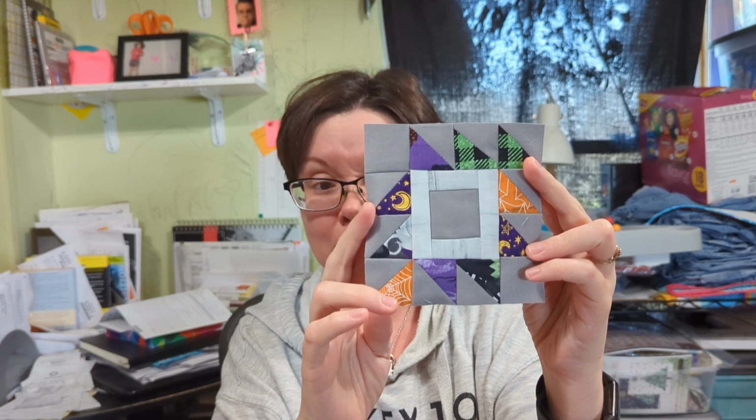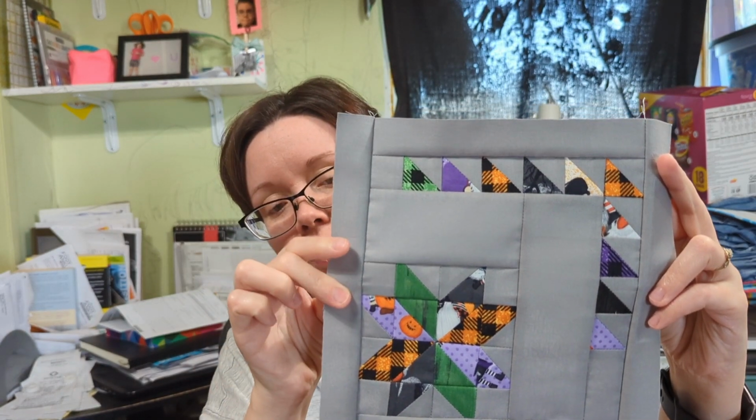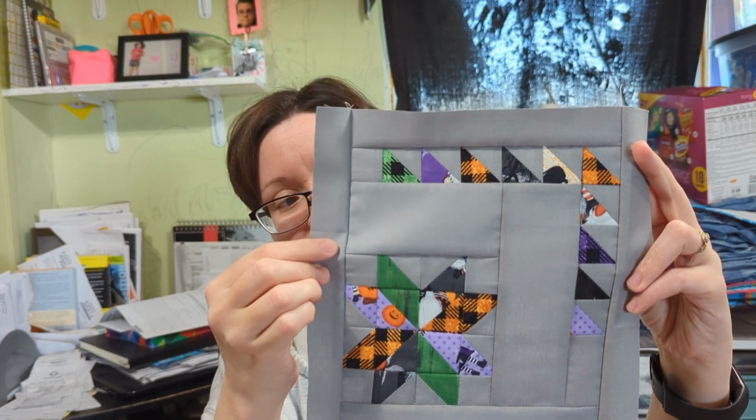First, let's get a few questions out there, okay? How did I know I would have to adjust the size of my background pieces? Well, we remember these little bitty blocks. They came out smaller than they were supposed to. So I knew going into the finishing that I was going to have to make all this gray a little bit bigger. So I did.